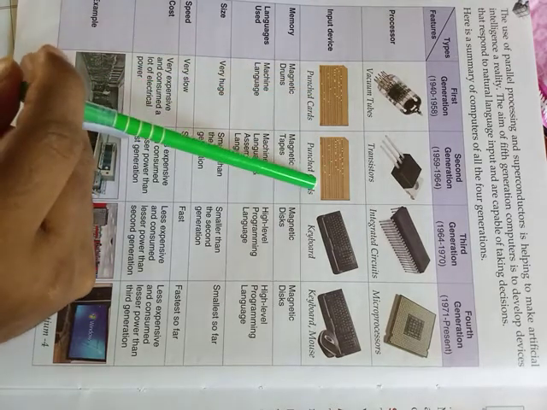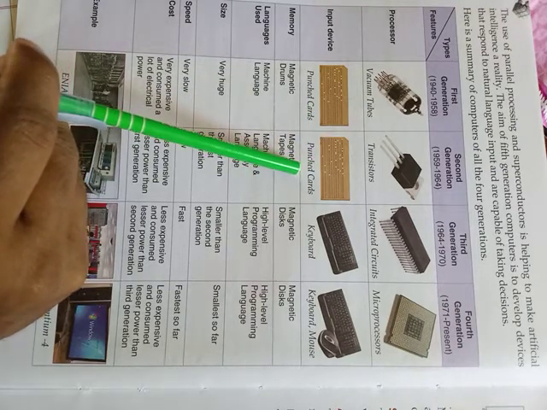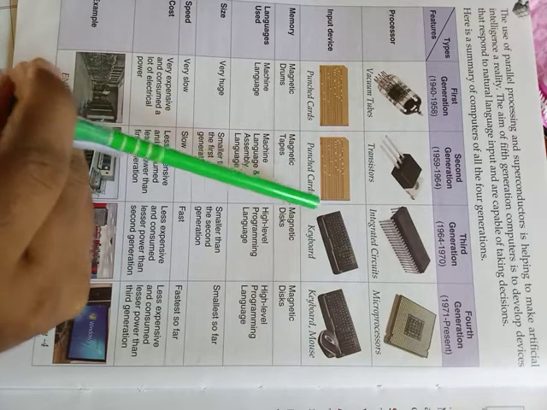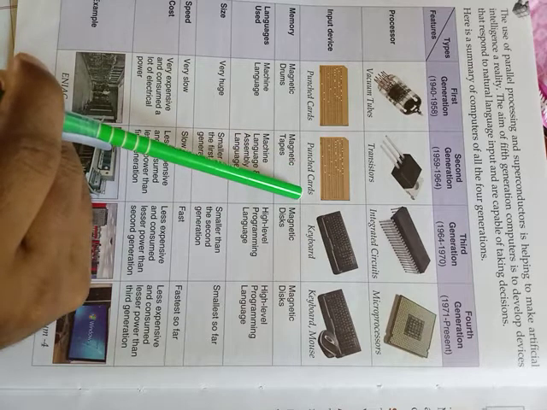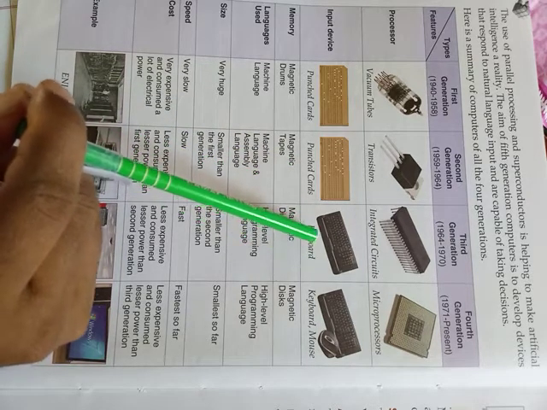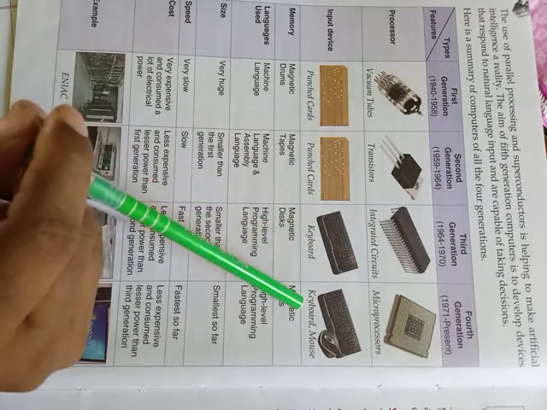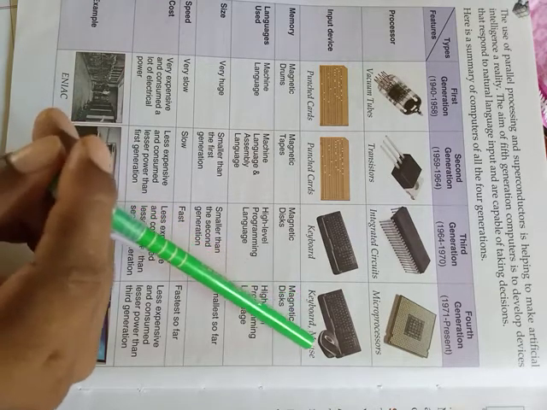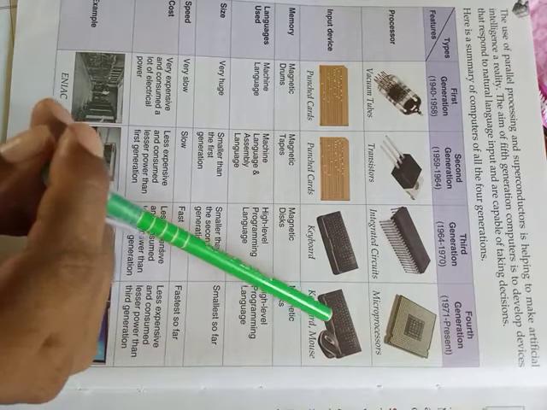In second generation computers we see the same thing, punch cards. In third generation computers, instead of punch cards, a keyboard is used. In fourth generation computers, a keyboard and mouse are used. This is the input device.